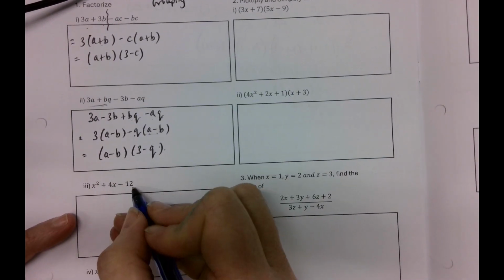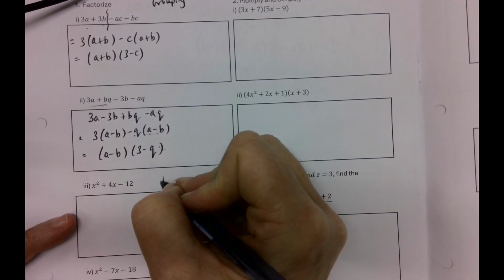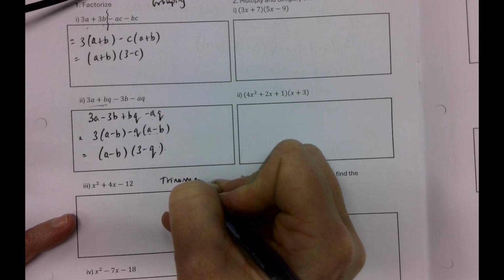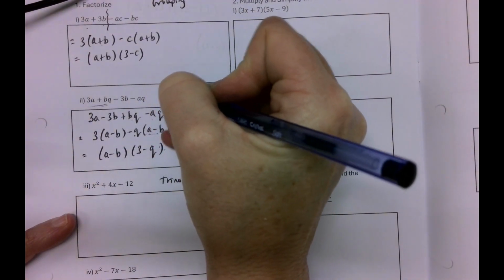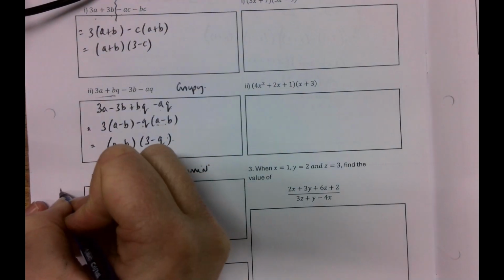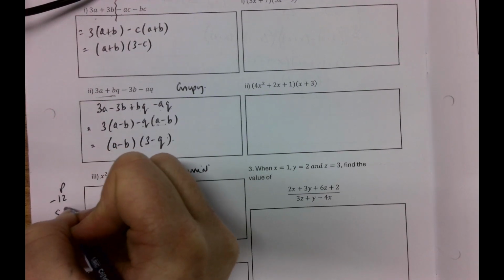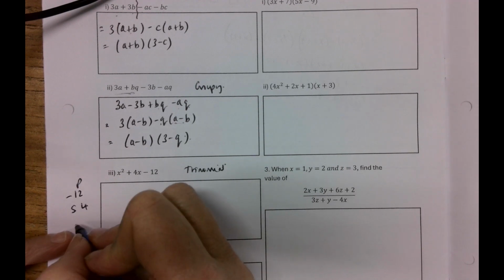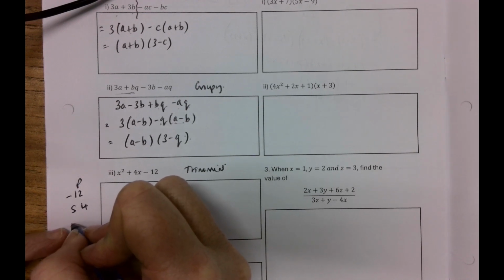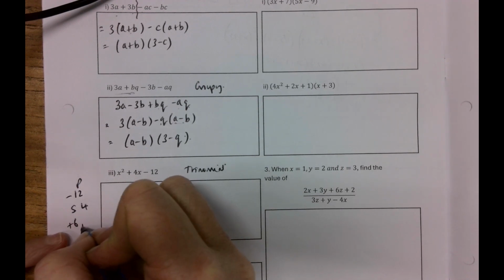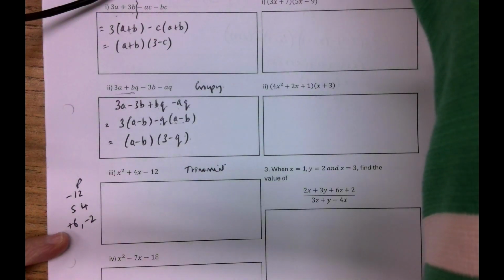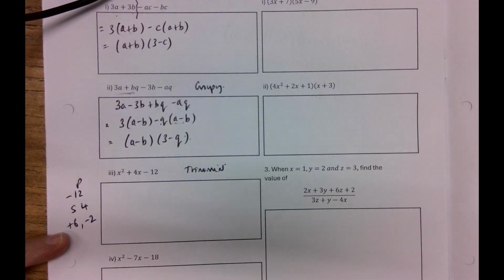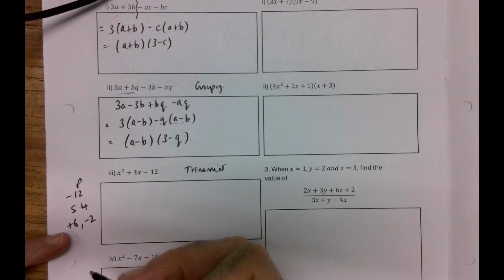Now, 3 terms, an x squared in it. So this is a quadratic, it's a trinomial, it's a product and sum. Whatever you like to say, this wasn't a grouping. So my product number is minus 12 and my sum number is 4. So what 2 factors of minus 12 add together to give 4? If I have plus 6 and minus 2, isn't that going to give me minus 12? And is it going to add together to give me 4?